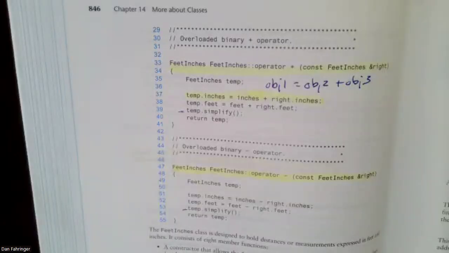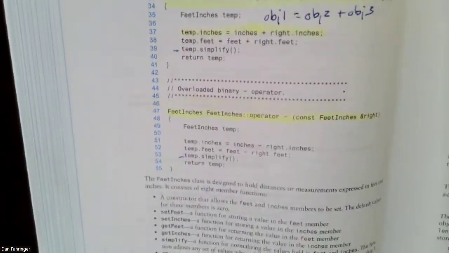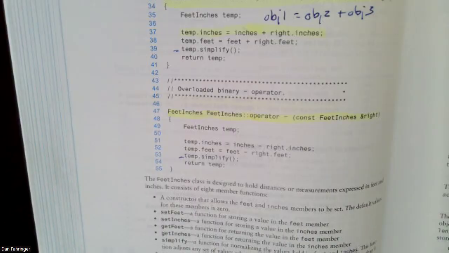Syntax up above. Same with subtraction. What's the one thing we would need to be careful about in subtraction? Negative inches, negative feet.